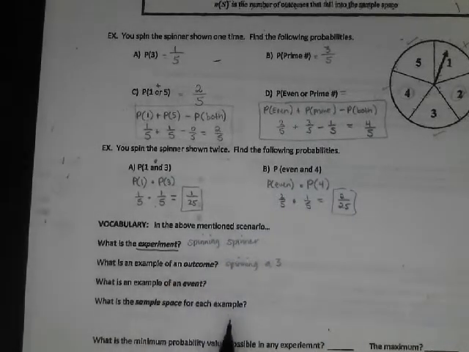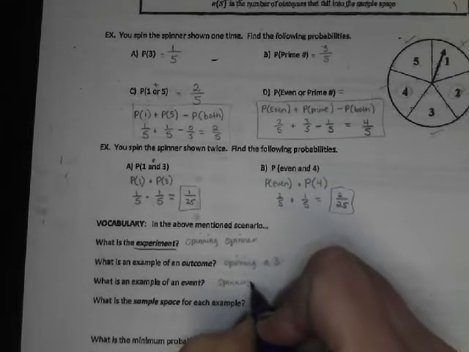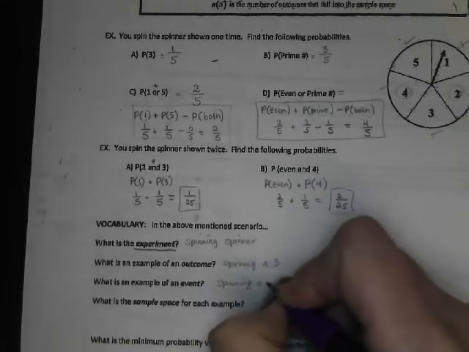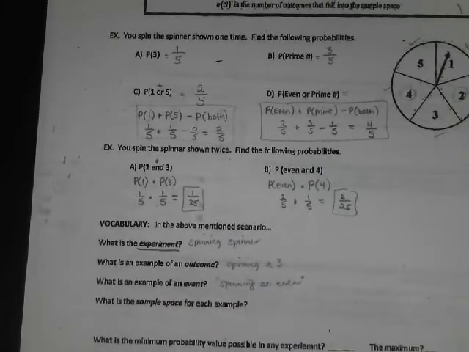Or, like, the outcome is that you actually were spinning a 3. The event might be the event you're looking for. You're looking for what is the probability of spinning a 3. I'll say spinning an even would be an example of an event. Outcome is a specific outcome. We got a 3. Event can be a little bit more generic.